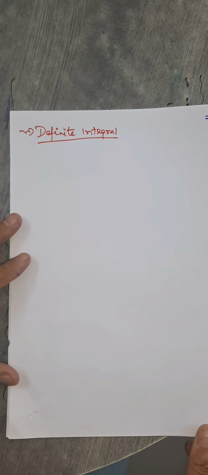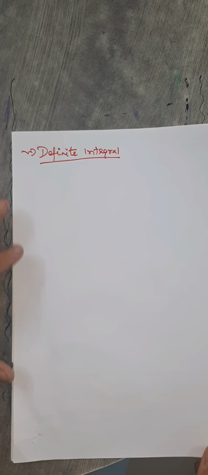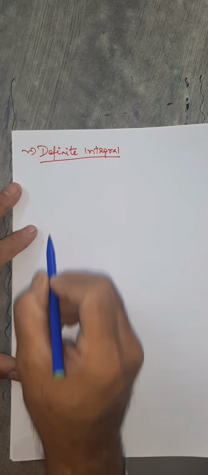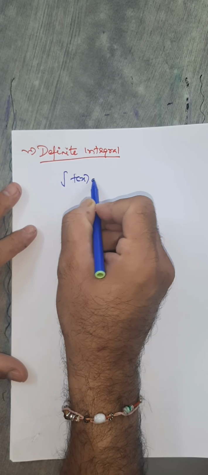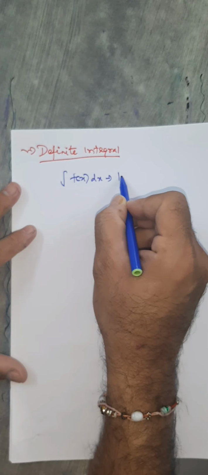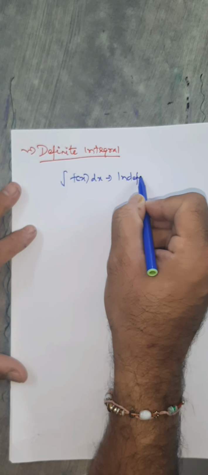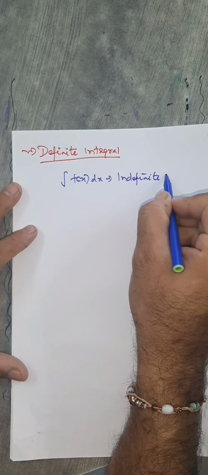So far we have discussed indefinite integrals. Now we talk about definite integrals. Here you will realize later on that definite integral is mainly based on indefinite integrals only. So if I have integral f(x) dx, you know that this is called indefinite integral.